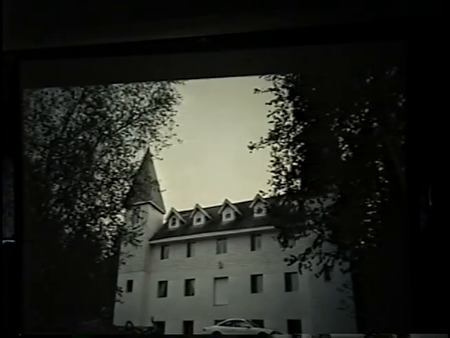What do you call this? It's in Raymond. Castle, yes. And the owner's name is King. King, yes. It's made out of cement blocks. And he's still working on it.